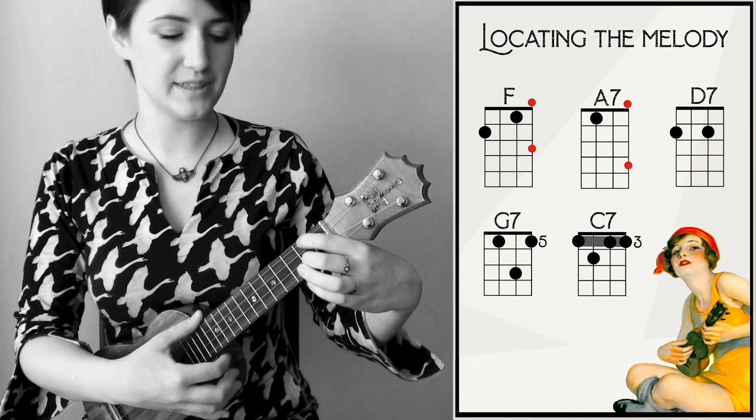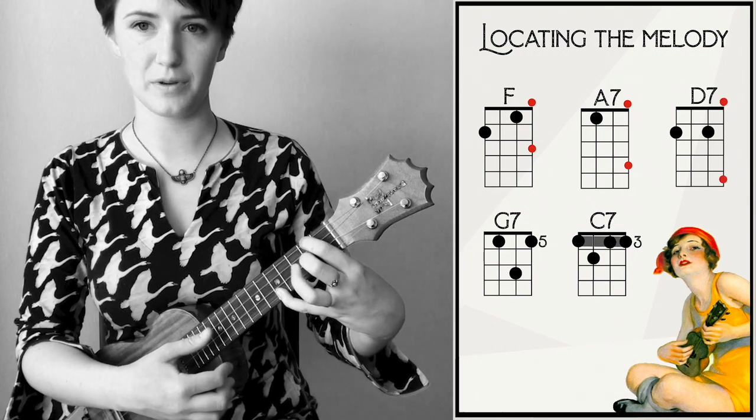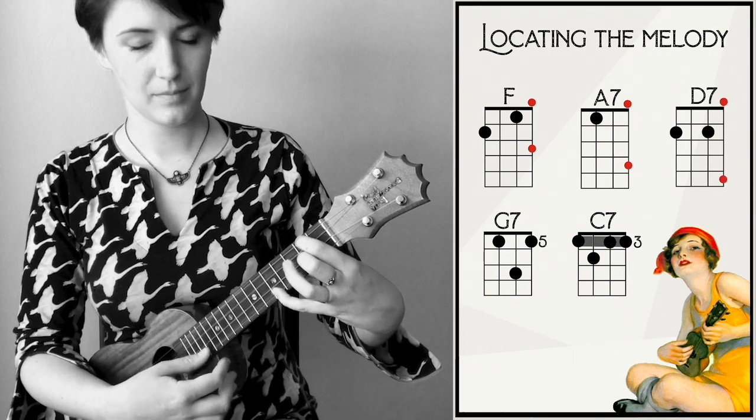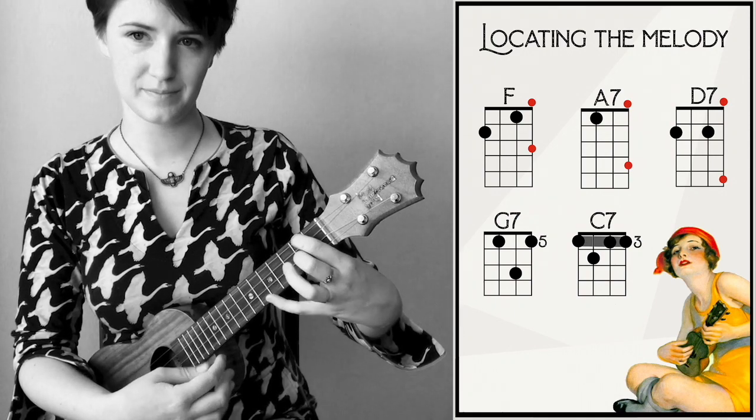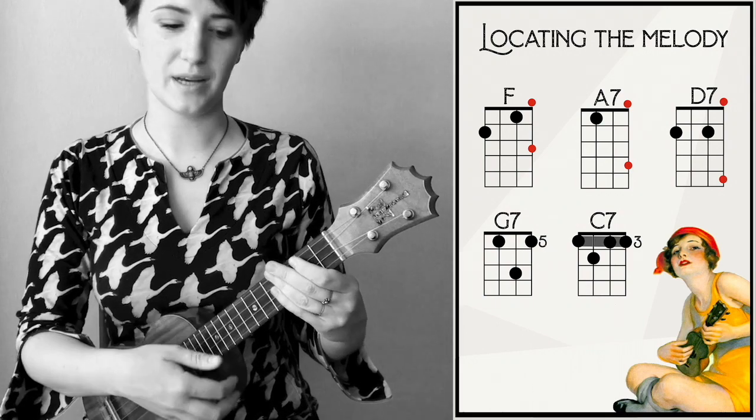Then we move to the D7, and we're almost going to do the same here. This time the little finger is going to go in the 5th fret, and we're adding some extra notes. Okay, up to that point it would sound something like this.